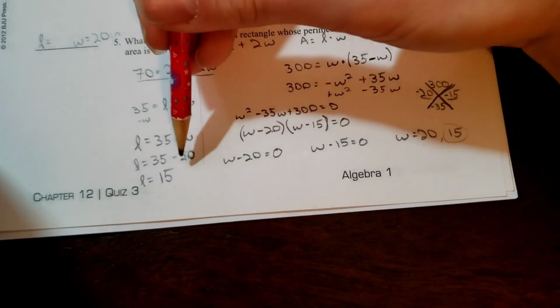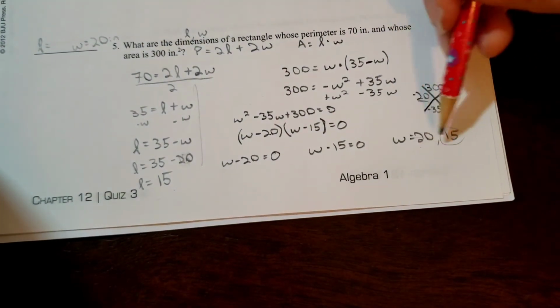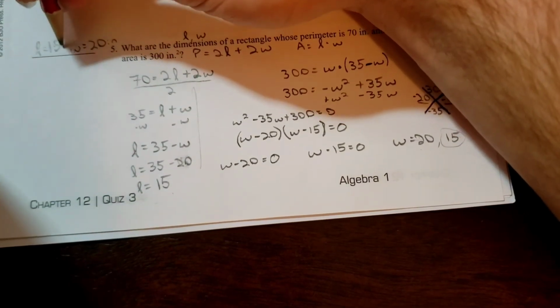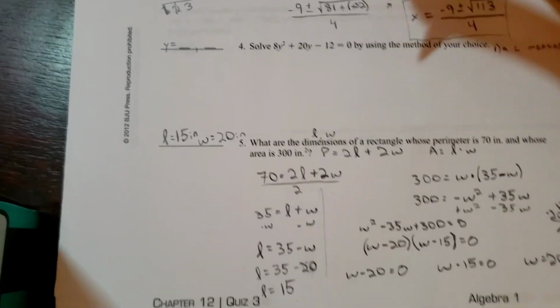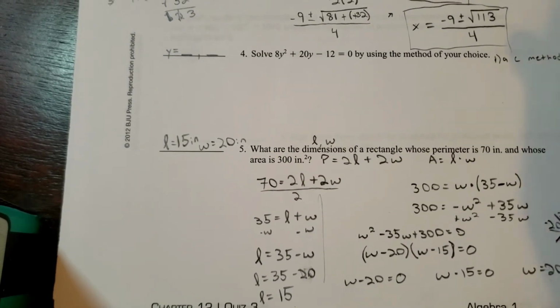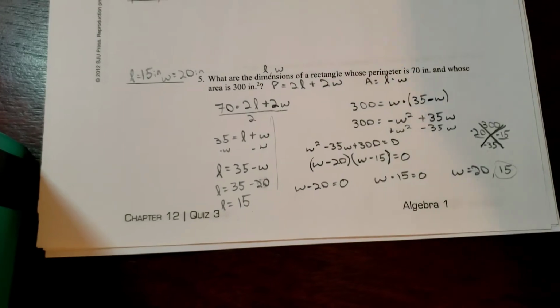So basically, no matter which one I choose for width, the other one's going to be length. So these are my two dimensions. A little bit of math, a little bit of figuring it out, but it's all right here.